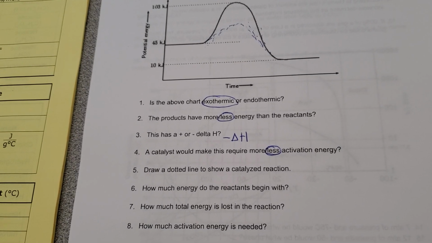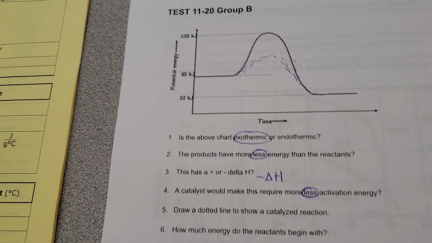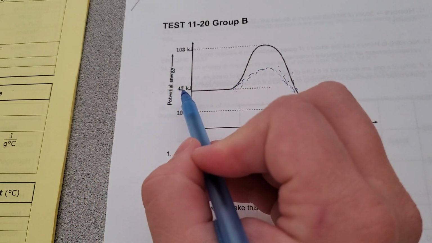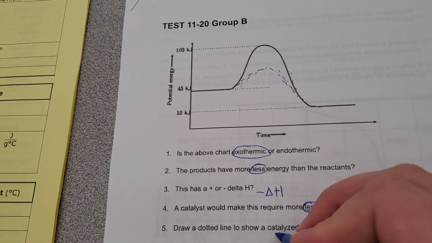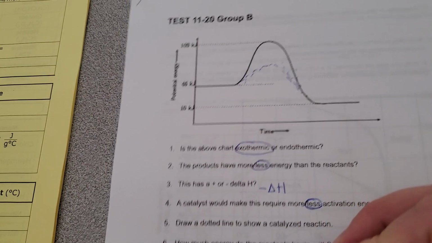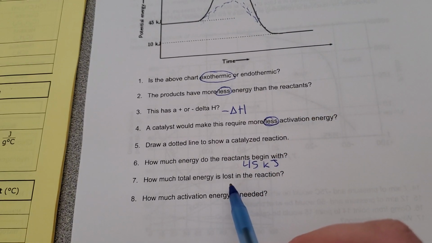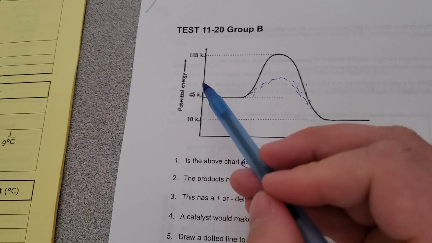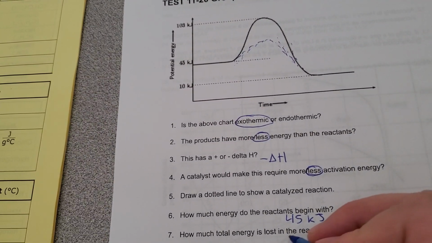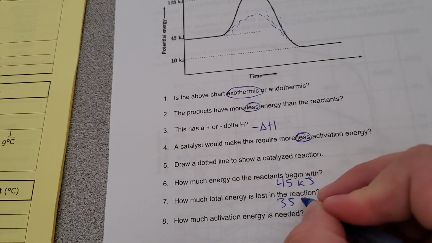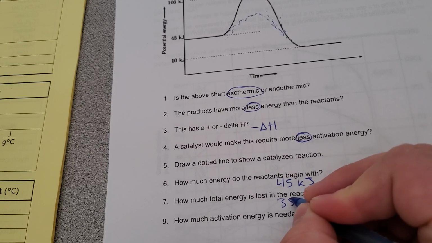Number 5, how much energy do reactants begin with? We can just look right here, 45 kilojoules. How much total energy is lost in the reaction? It goes from 45 to 10, so that is a 35 kilojoule loss.